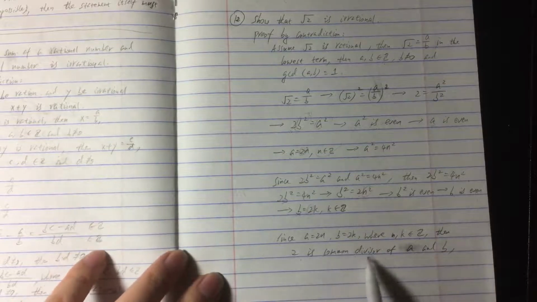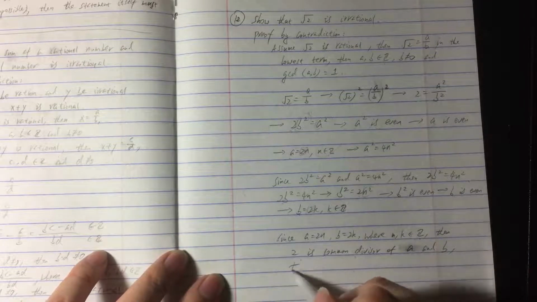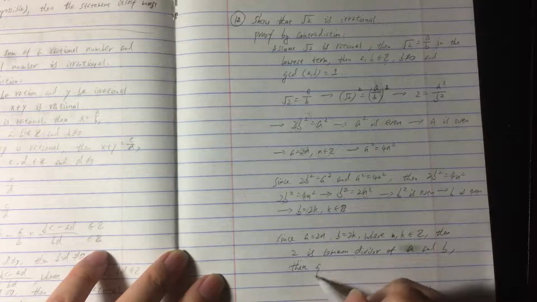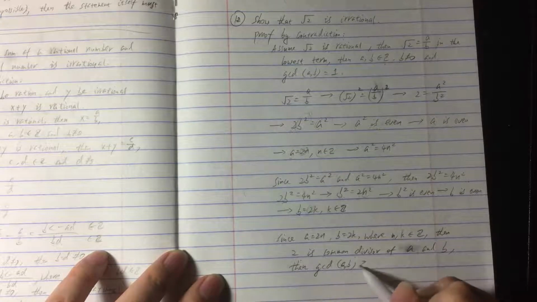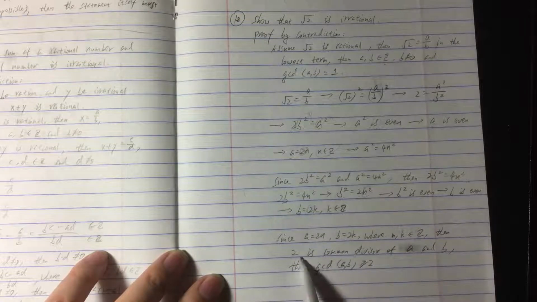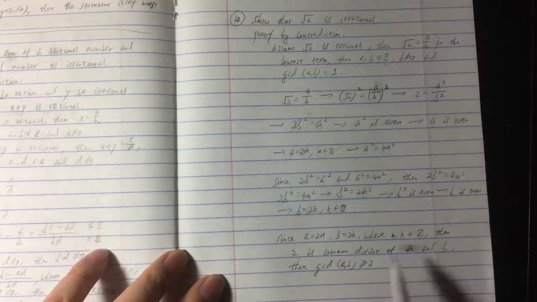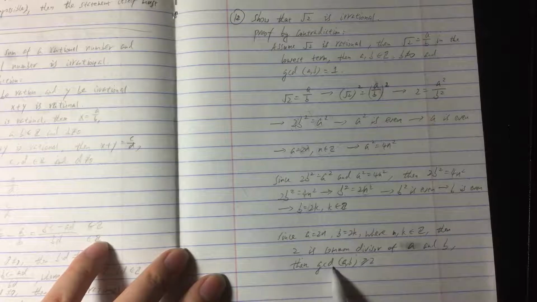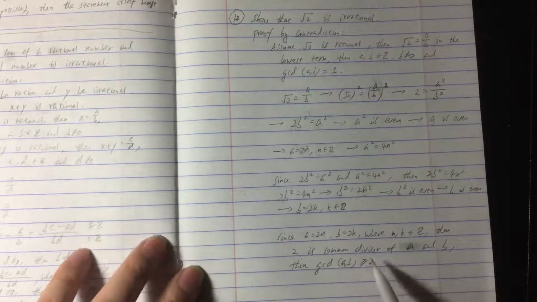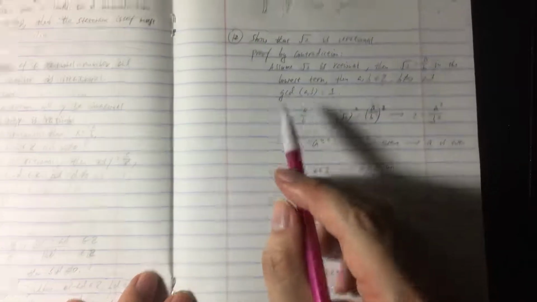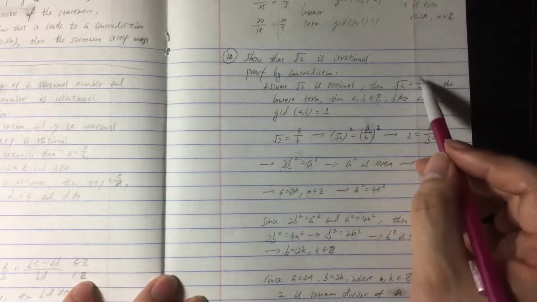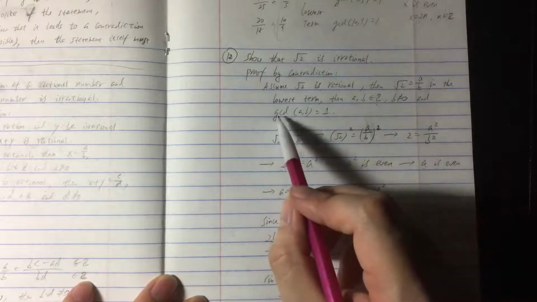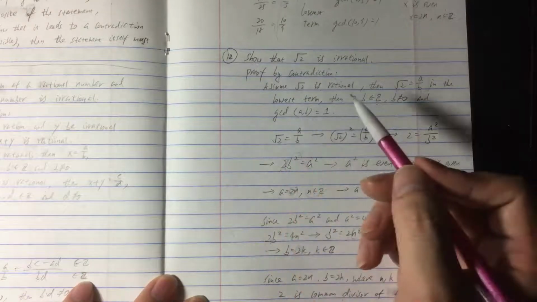If 2 is a common divisor of a and b, then the greatest common divisor of a and b must be greater than or equal to 2. That's a contradiction, because we already reduced a and b to the lowest terms, so the GCD of a and b must be 1.